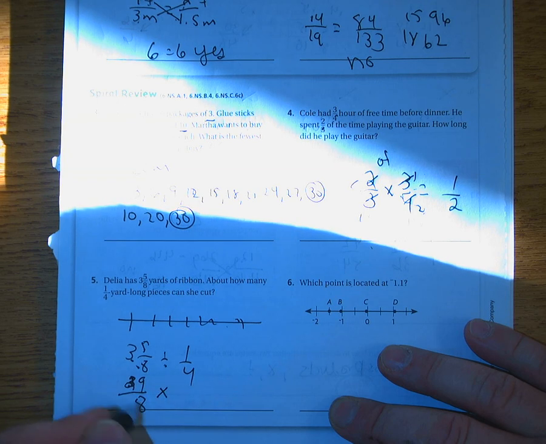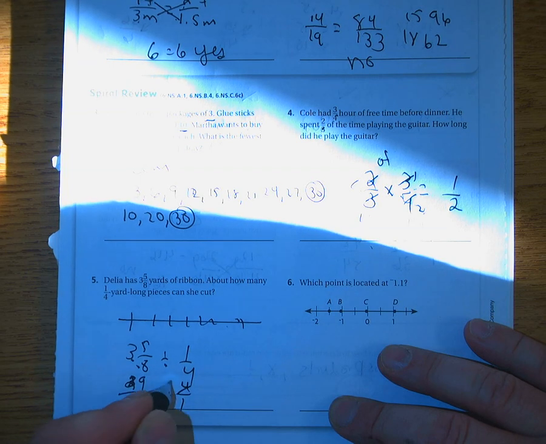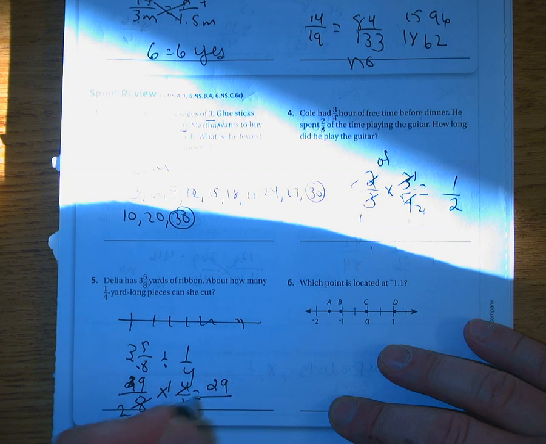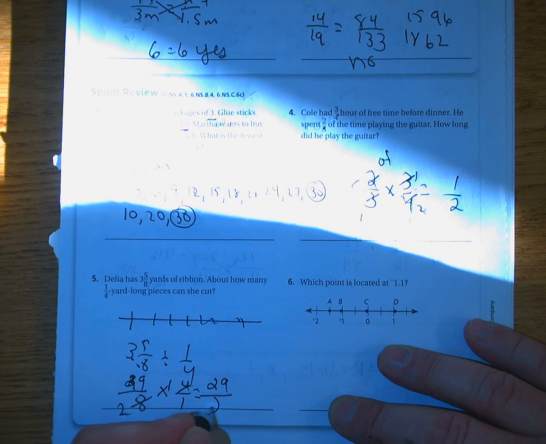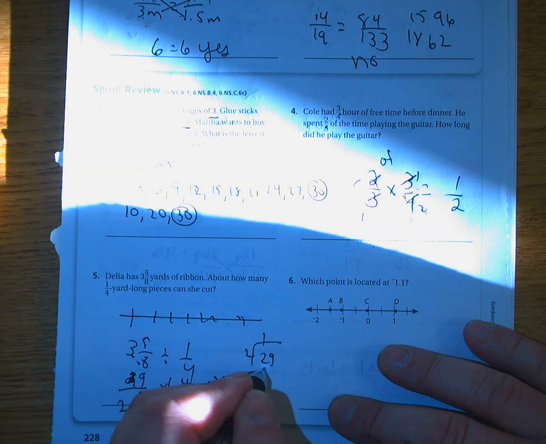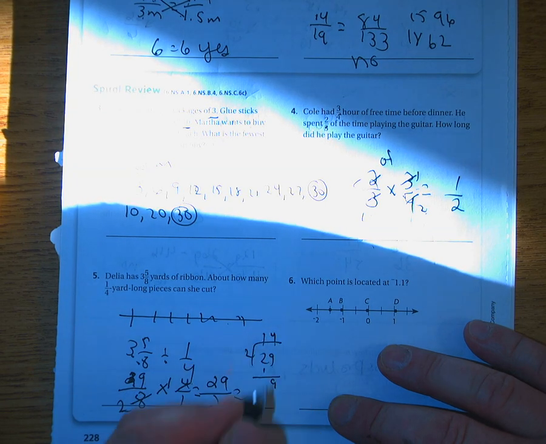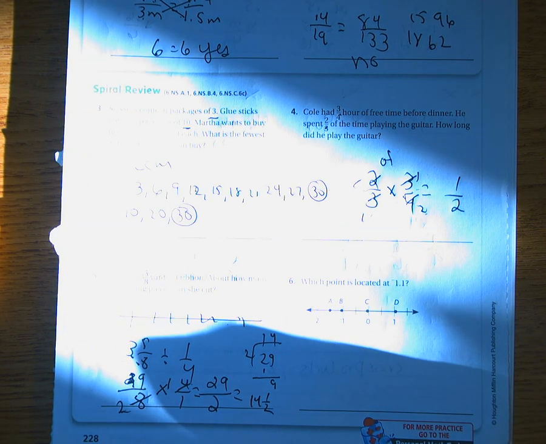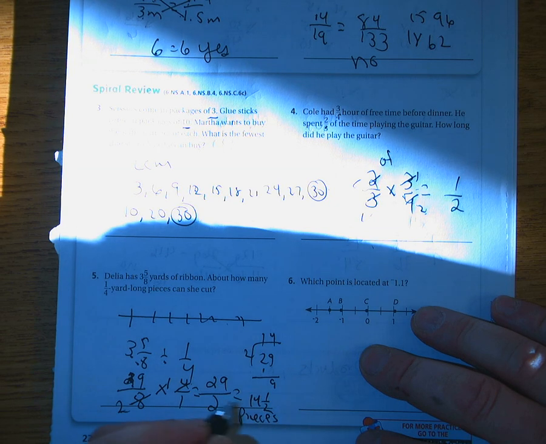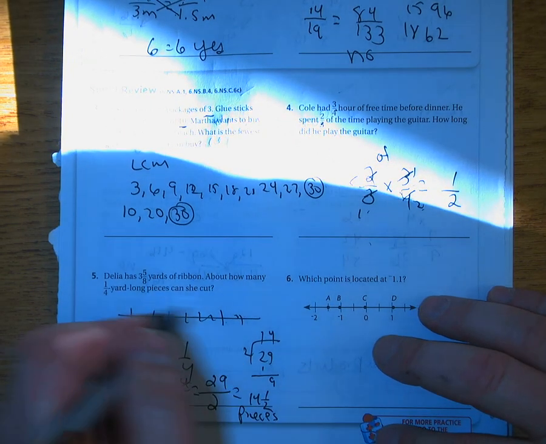Change, keep, change, flip this, reduce, cross cancel. 29 over 2. Divide that out. 14 and a half. She can make 14 and a half pieces. She can cut it up into 14 pieces.